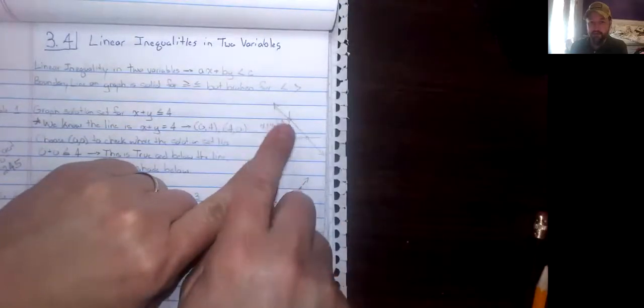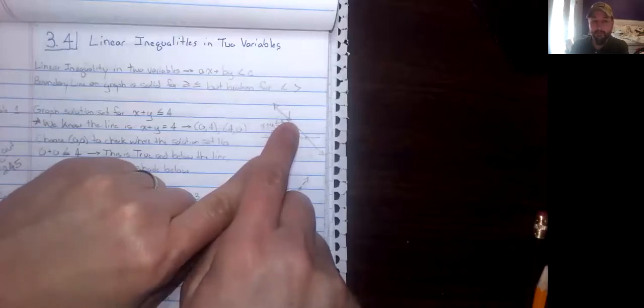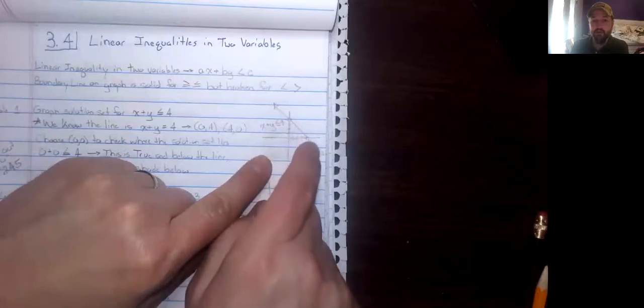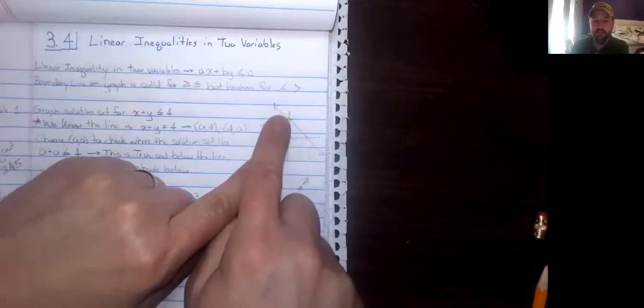What happens in that case, and we'll get to this, is we graph a line on points that we find as though it was set equal to. We solve for our ordered pairs the same way we solve when it's equal. But once we plot those points, then we start thinking about whether it is greater than or less than, or greater than or equal to, less than or equal to.